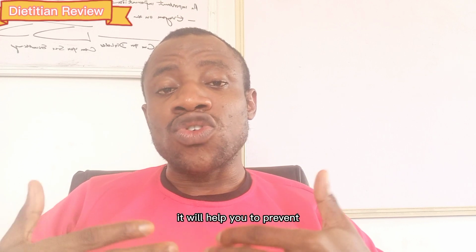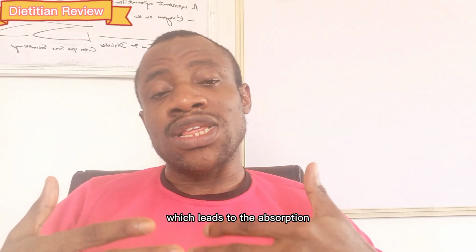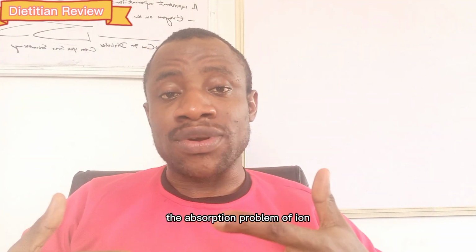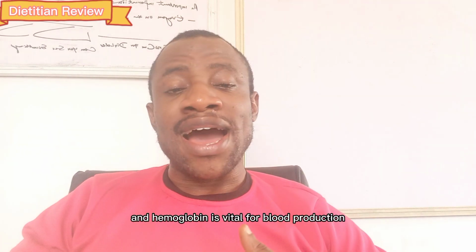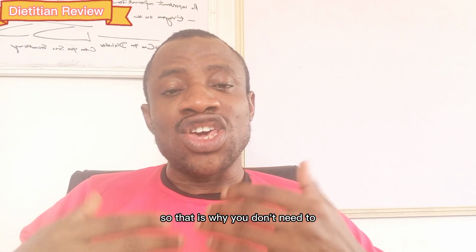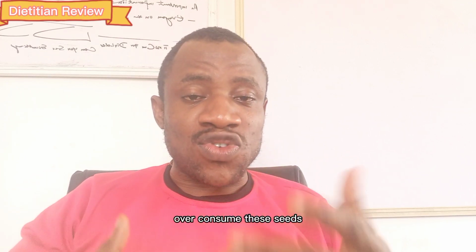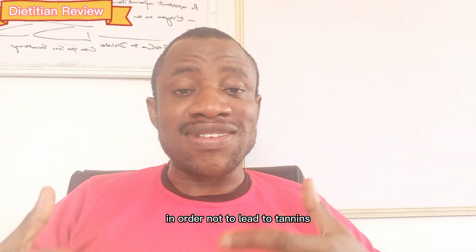It will help you prevent the accumulation of these tannins, which leads to the absorption problem of iron. Iron is very important. Iron helps in the production of hemoglobin, and hemoglobin is vital for blood production. So you don't need to overconsume these teas, in order not to let tannins inhibit the absorption of your iron.